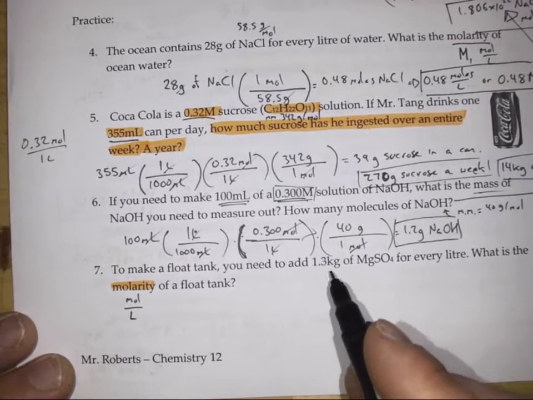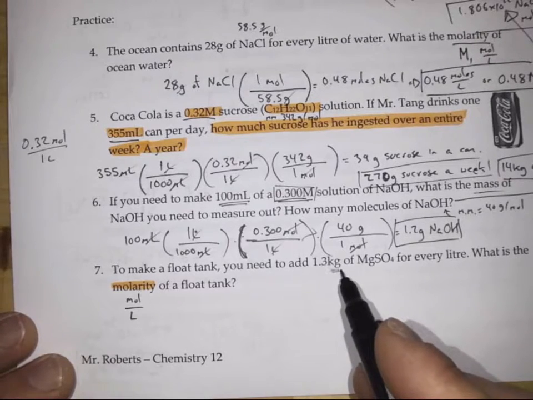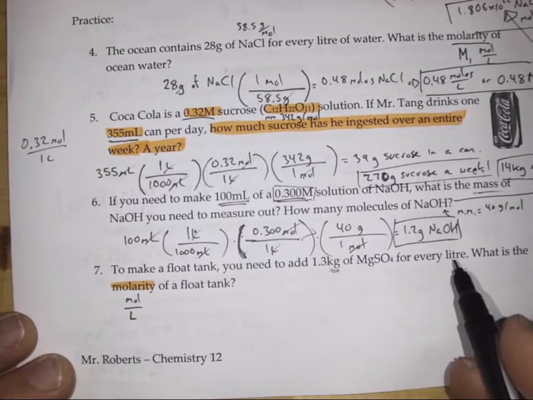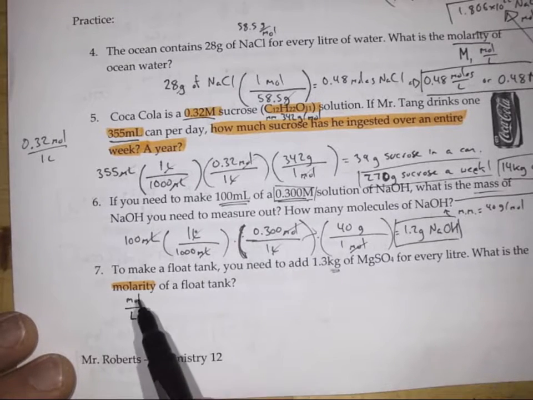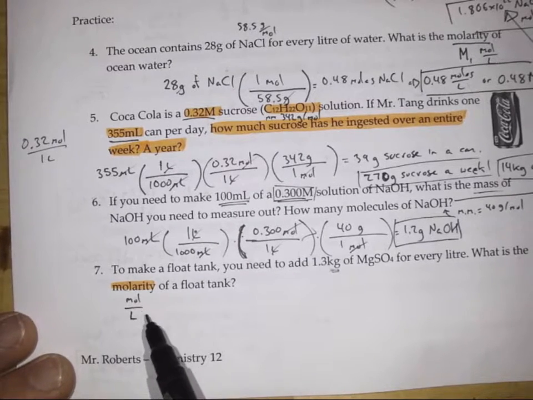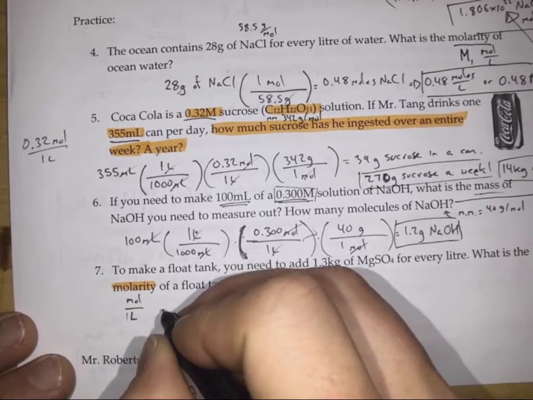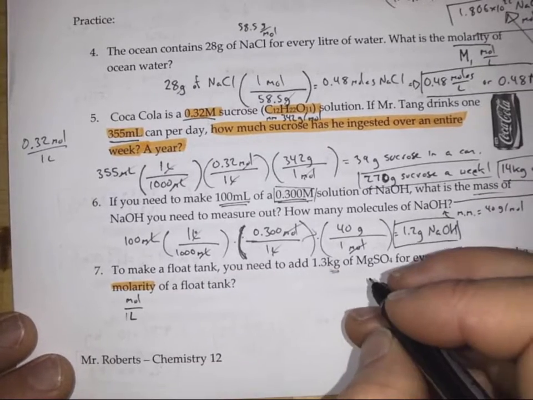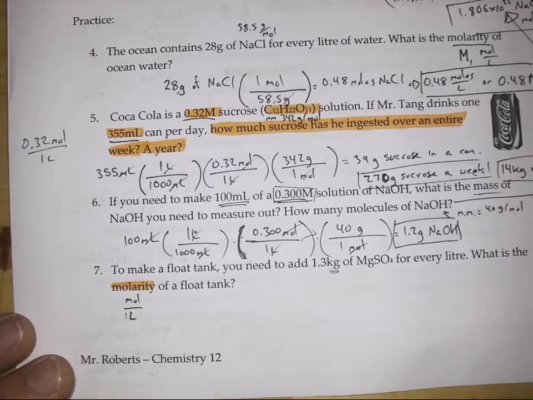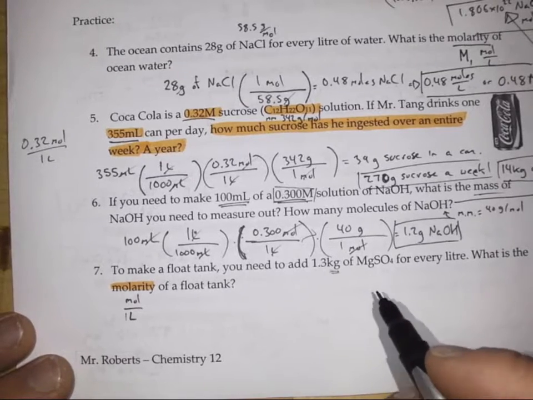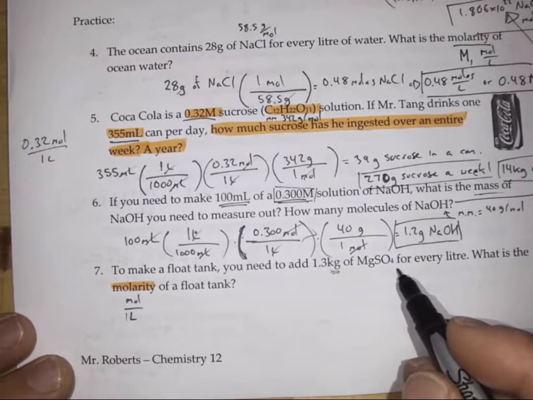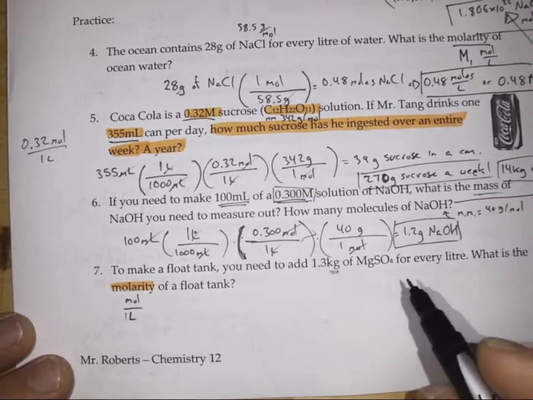We can figure out a way to convert mass into moles, because we already have the volume of 1 liter. Well, then we should be good. Okay, I want you to pause the video now if you weren't sure about how to do this. See if you can think about what conversion factor is going to help us convert the number of kilograms of magnesium sulfate into moles.